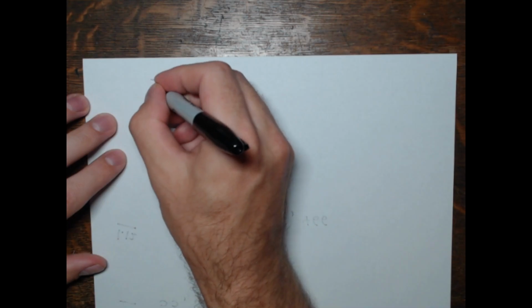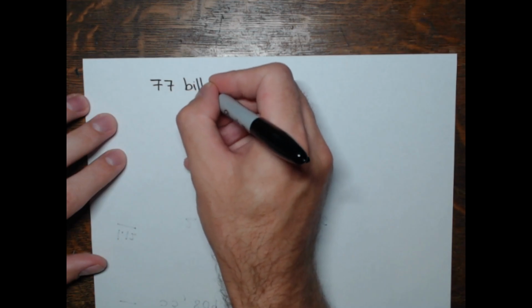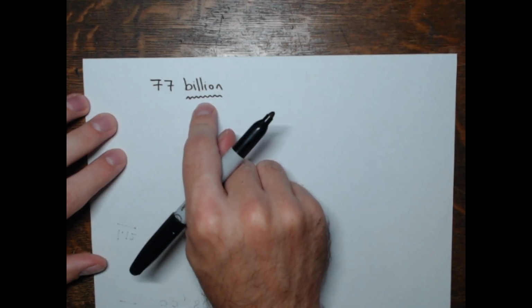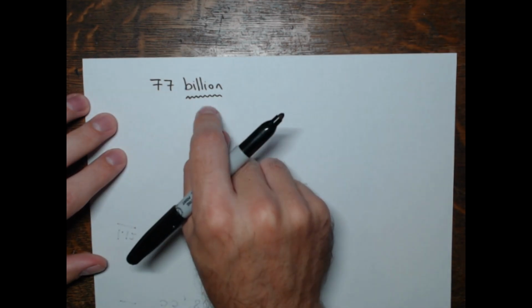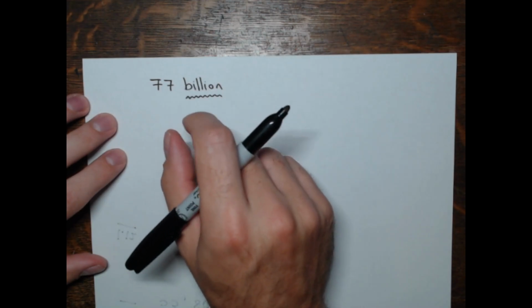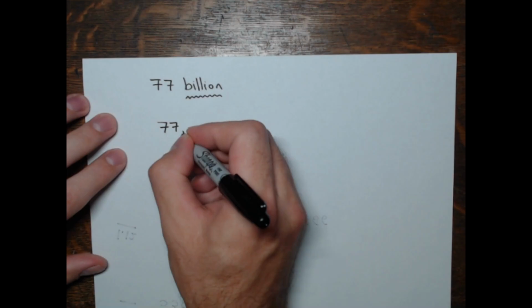Okay, so the number is 77 billion. Notice the only word that is a period is billion. There's no millions, there's no thousands, there's no ones. I mean, usually there's not ones written. So I have 77 billion.